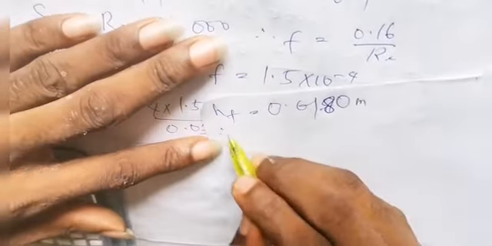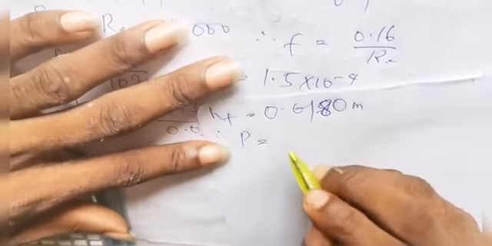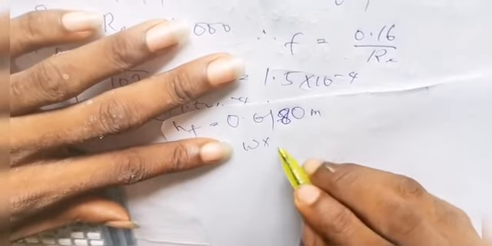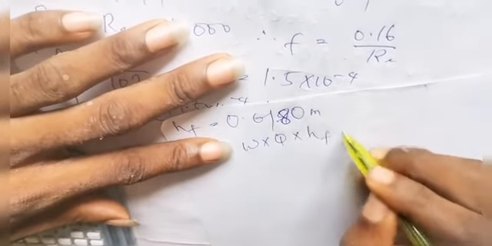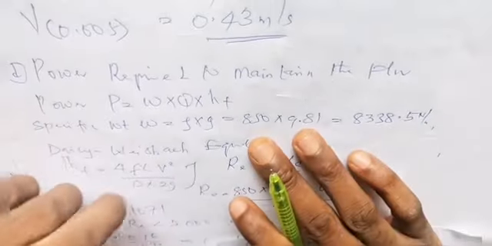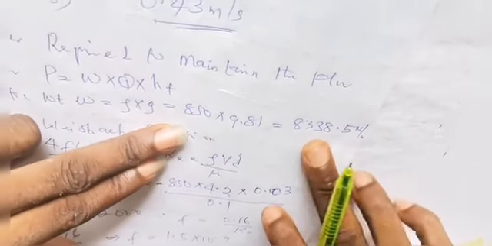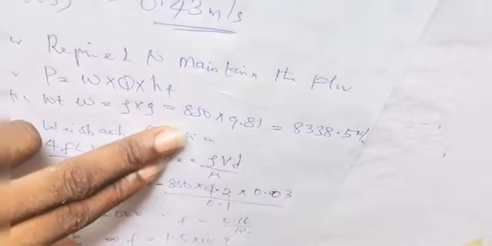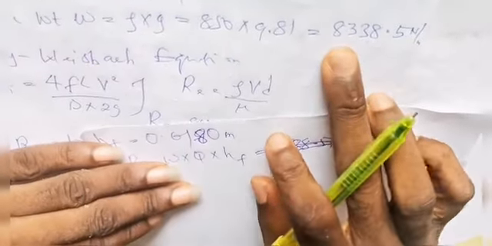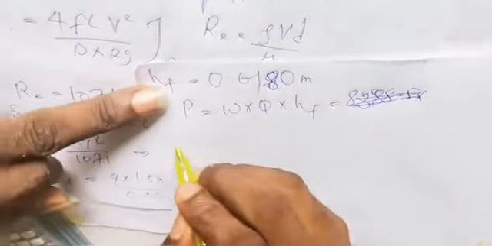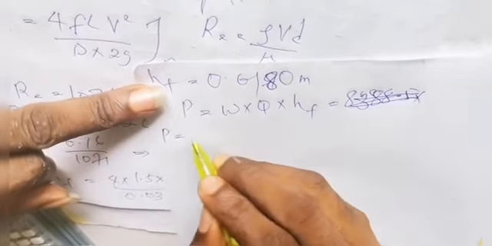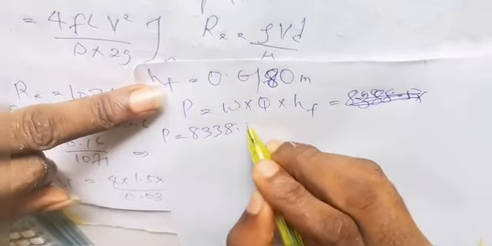Therefore, power, we said, is simply specific weight multiplied by discharge multiplied by head loss due to friction, and we've obtained specific weight earlier as 8338.5. So power is equal to specific weight 8338.5 multiplied by discharge.